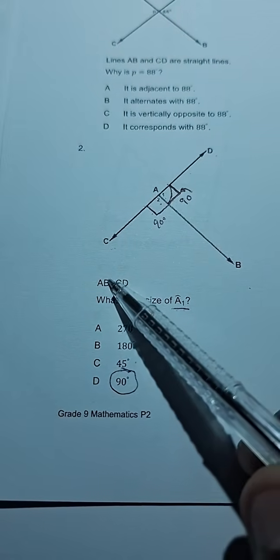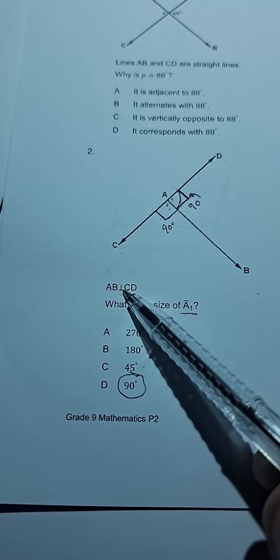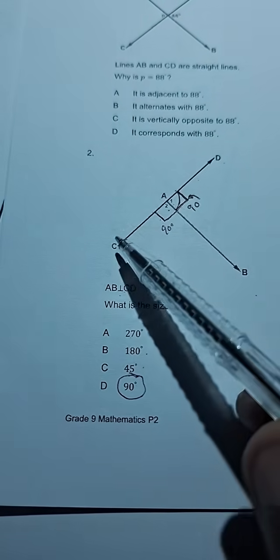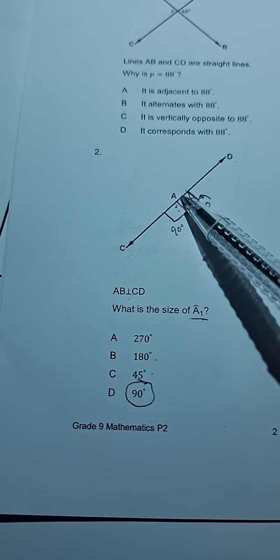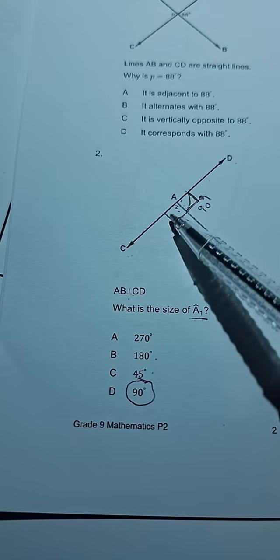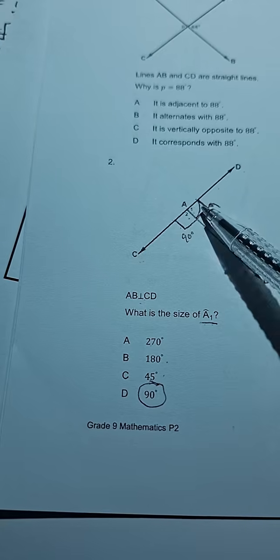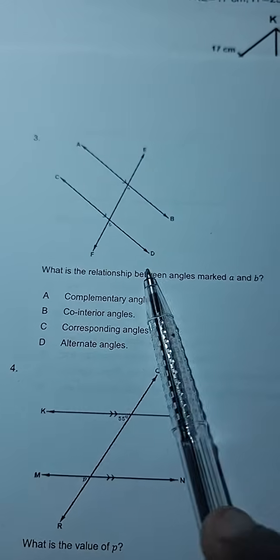This symbol, upside down T, means perpendicular. Perpendicular means right angled. This means specifically that if AB is perpendicular to CD, then the angle this side is 90 degrees, and the angle here as well is 90 degrees. The addition of both angles, since they lie on the straight line and they are next to each other, they are adjacent to each other, should add up to 180. But angle A1 on its own is 90. So option D is the right option. Let's move on to the next question.